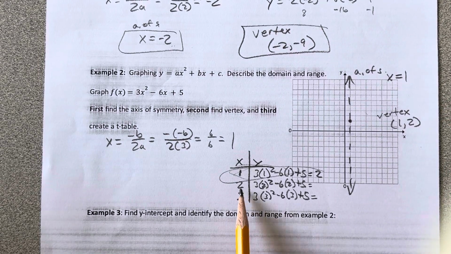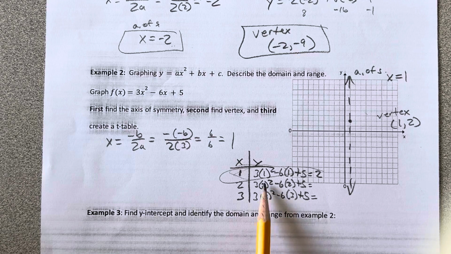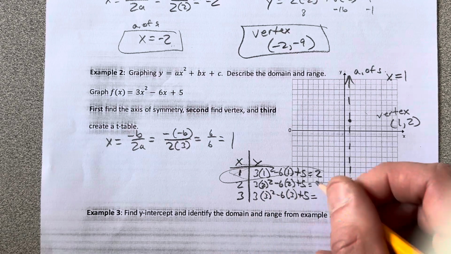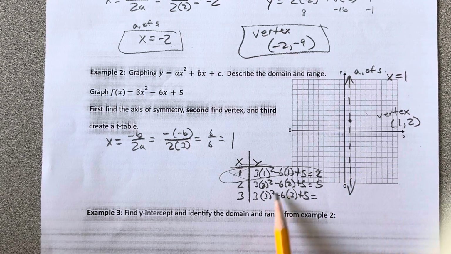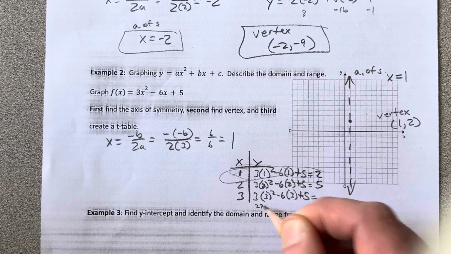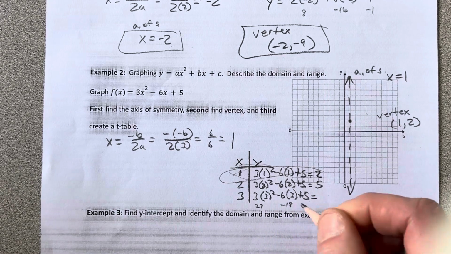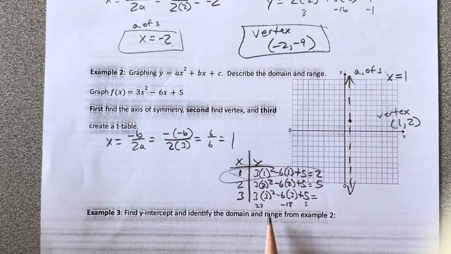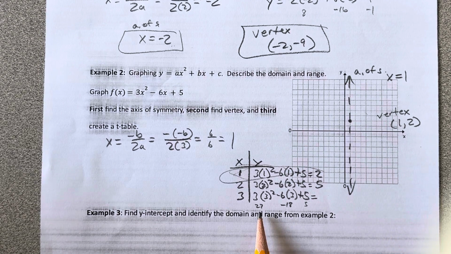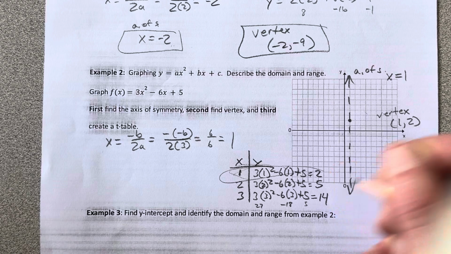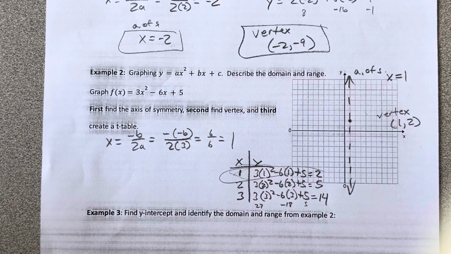And then we got 2 more points. So we'll plug in 2. This will be 12 minus 12. It should be 5. This will be 9 times 3 is 27 minus 18 plus 5. So let's see, that would be 9. I think it's 14. Okay, and I'm feeling pretty confident with those.